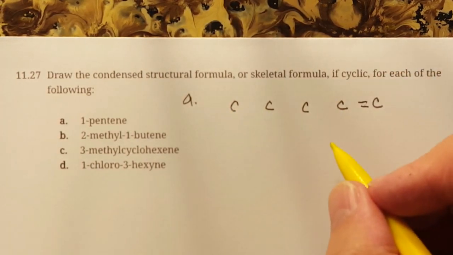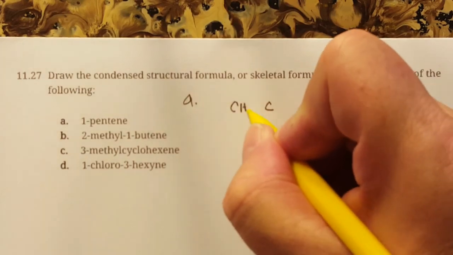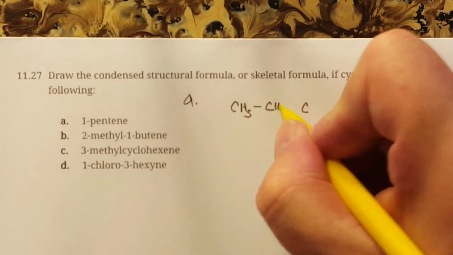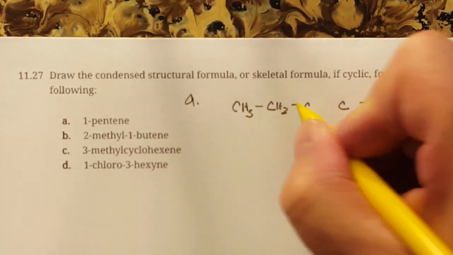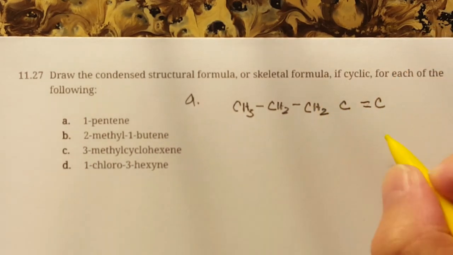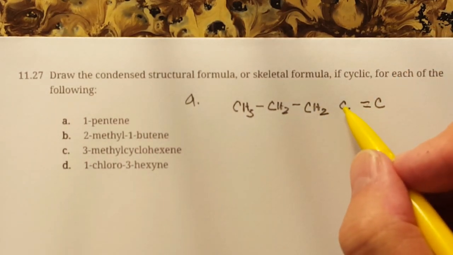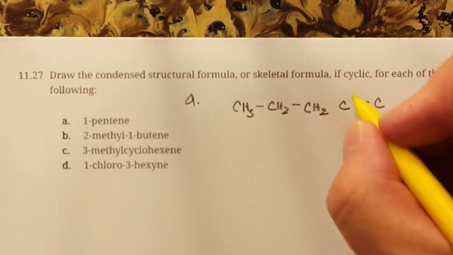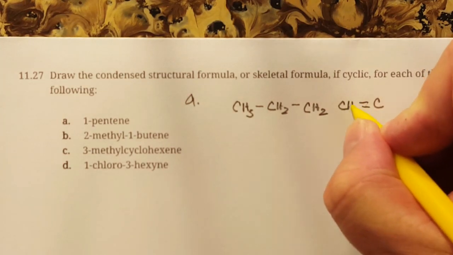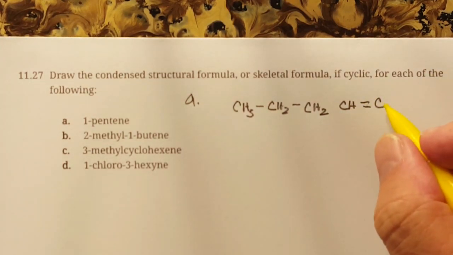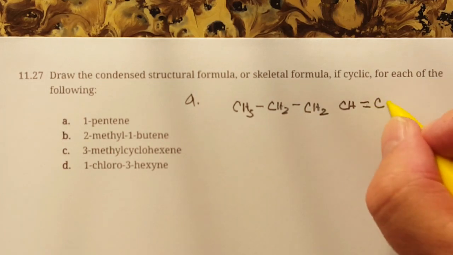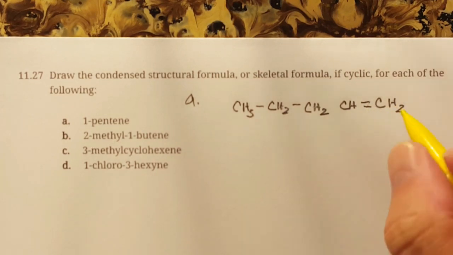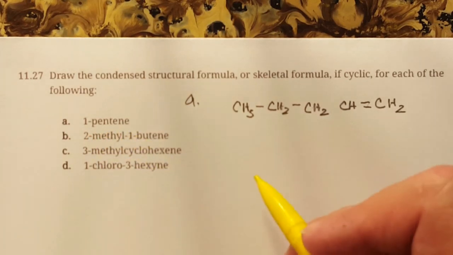So there are no other substituents, so we just fill in the remaining hydrogens. CH3 for the terminal end, CH2 for the internal carbons, CH2. Now, this carbon has 4 bonds: 1, 2, 3 bonds, so it gets another bond, which is hydrogen. This has 4 bonds to carbon: 1, 2, so it gets 2 hydrogens. 1, 2, 3, 4. So this is 1-pentene.